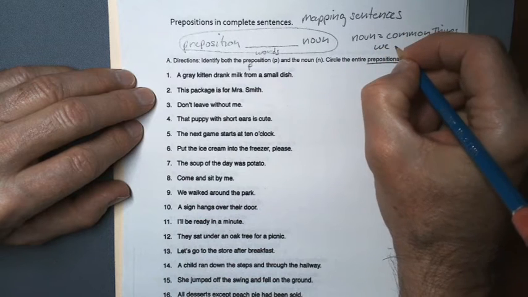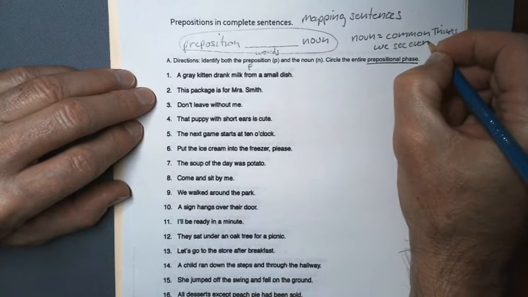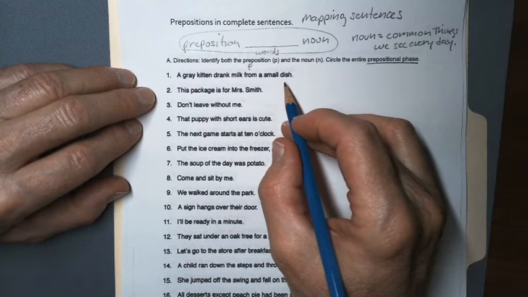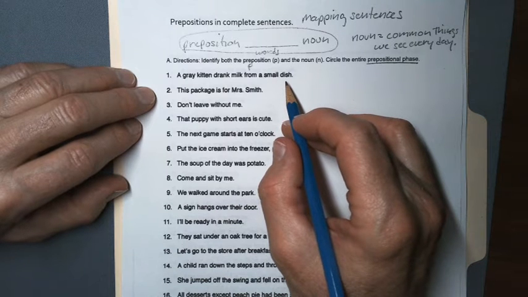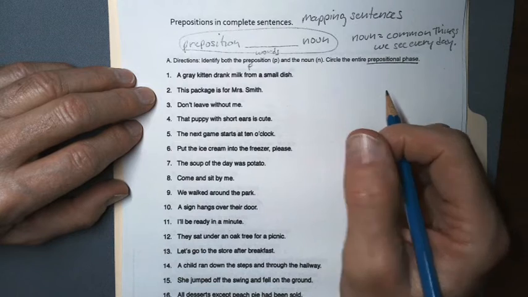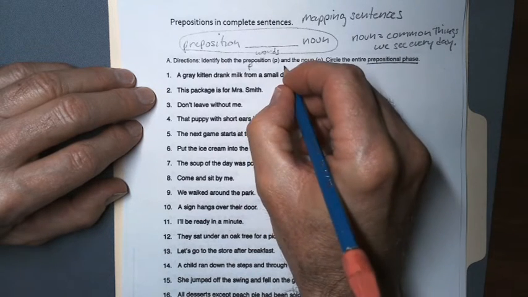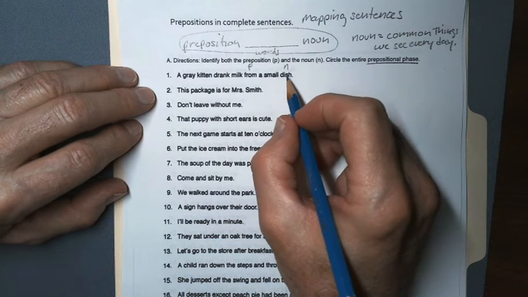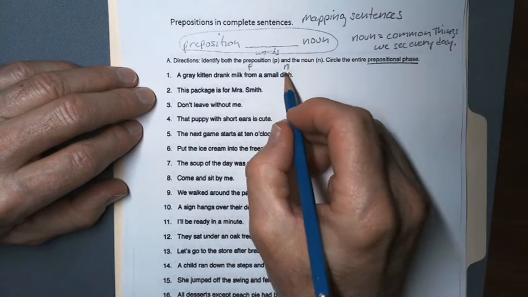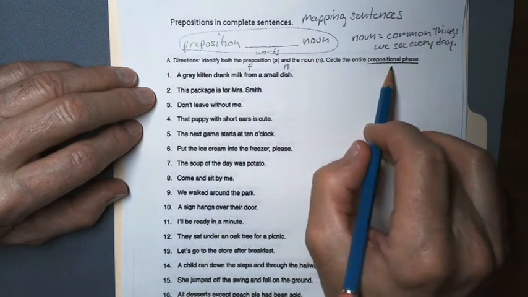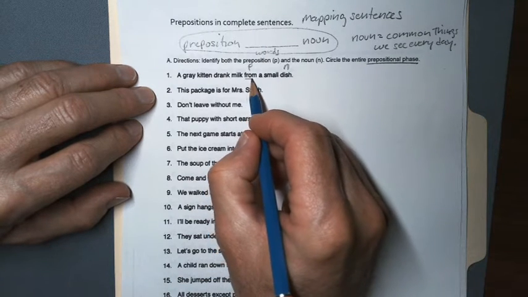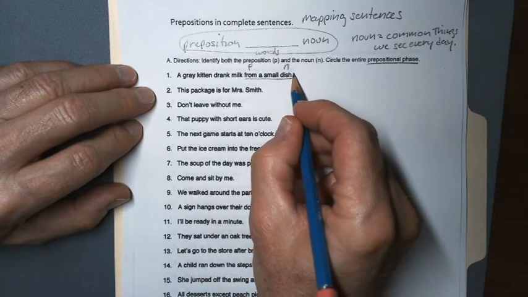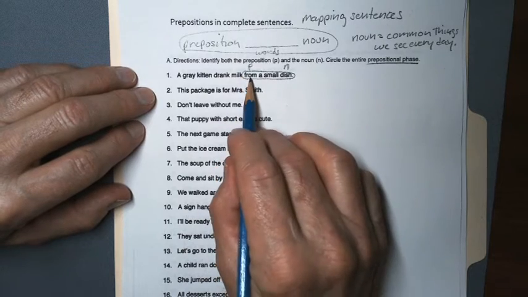we see every day. There's also things we touch and hear and smell. So nouns are things that we identify with our senses. So yes, we can see a dish, and yes, this is a noun. Now you've been studying nouns since kindergarten, because it's one of the easier words to understand. Now, to circle the entire prepositional phrase, we're going to start from, and we're going to end with dish. We start from the preposition and we end with a noun. So now we aren't just circling the preposition, we're circling the noun.